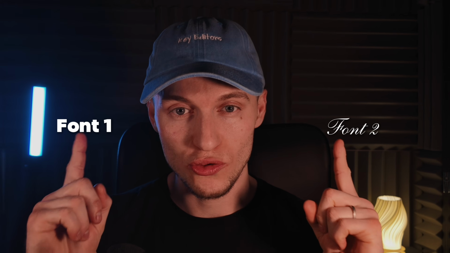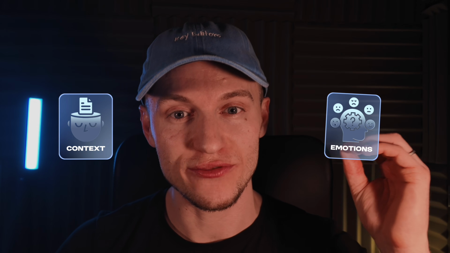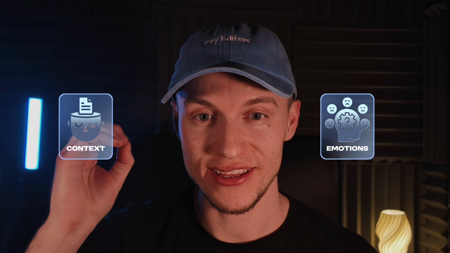First, and the most important step, if you really want your content to stand out, you need to build your base, your 2 fonts. But you have to decide now which is your main font and which is your secondary font. And here's a little trick: if you treat every word the same, nothing really stands out. Primary font handles context, and secondary font handles emotions and highlighting keywords.